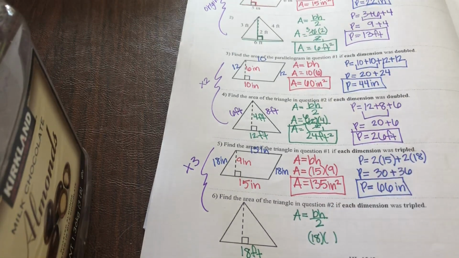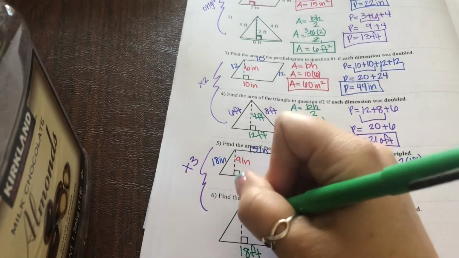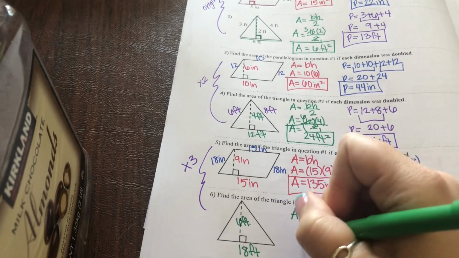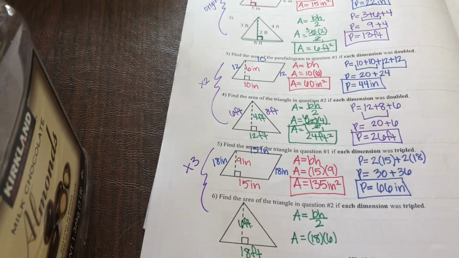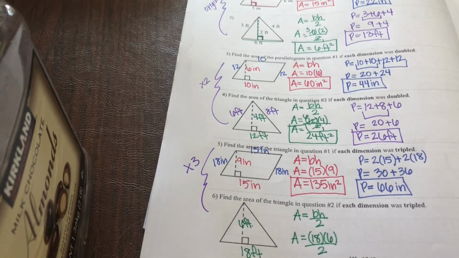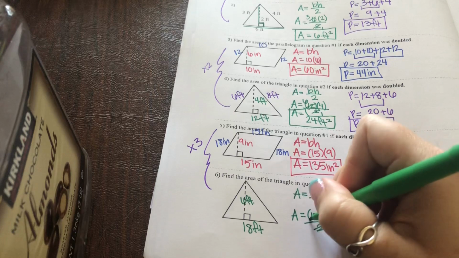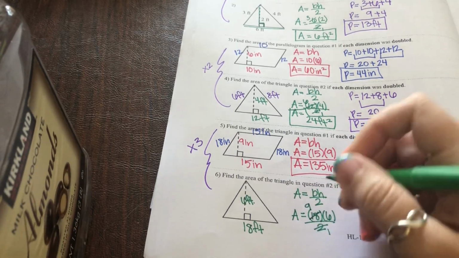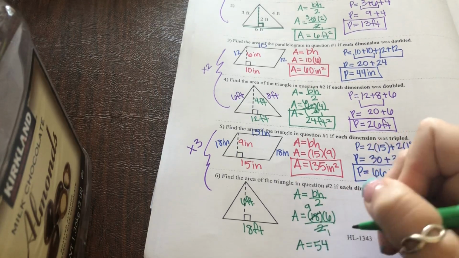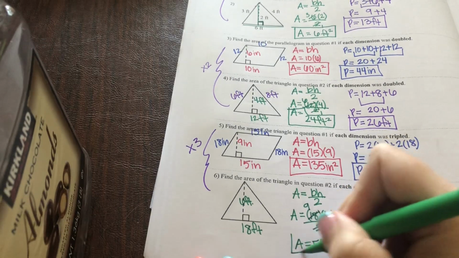Now I need to find the new height. Well, my initial height was 2, so 2 times 3 is 6, so my new height is 6 feet. Did I forget something? I did. I need to put it over 2. Okay, and then go ahead and simplify. 2 divided by 2 is 1, and 18 divided by 2 is 9. 9 times 6 is 54, and 54 over 1 is still just 54. So this is 54 feet squared.